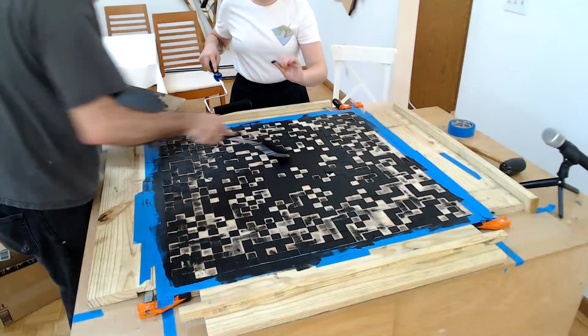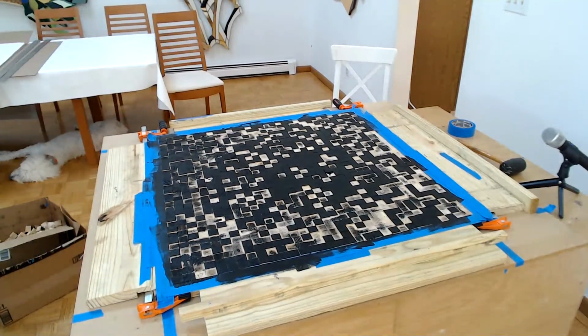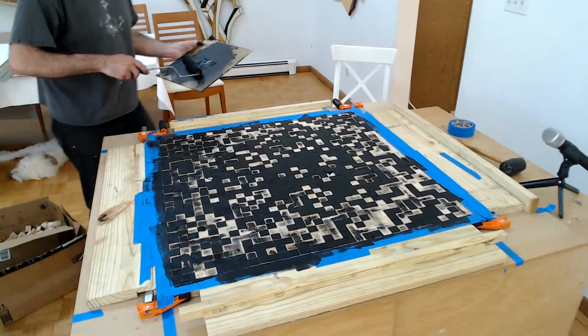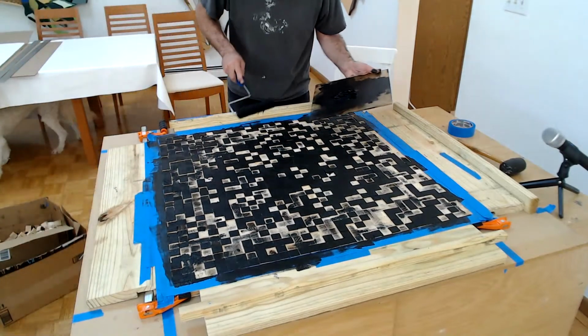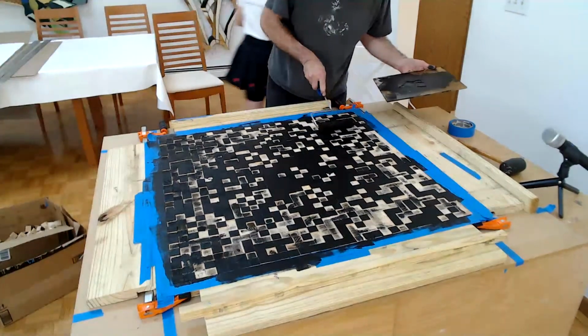Are you done inking? More or less. Put one more coat. I do have to wash this off. There's so much. All right, just some touch-ups. We're very near the moment. Very near.